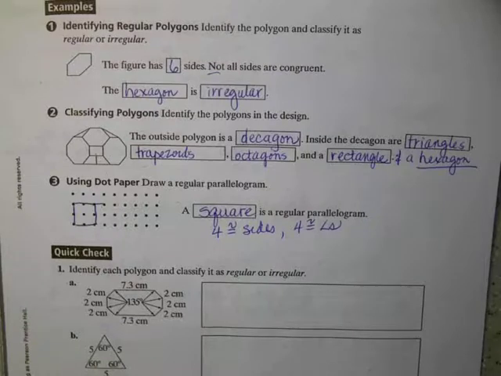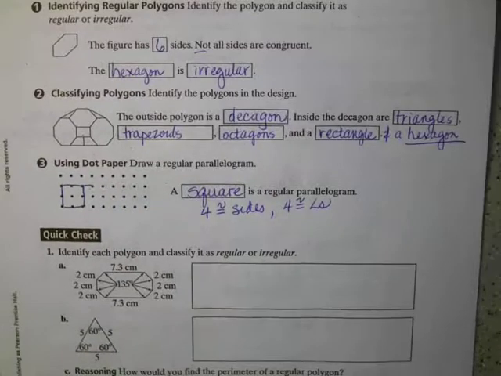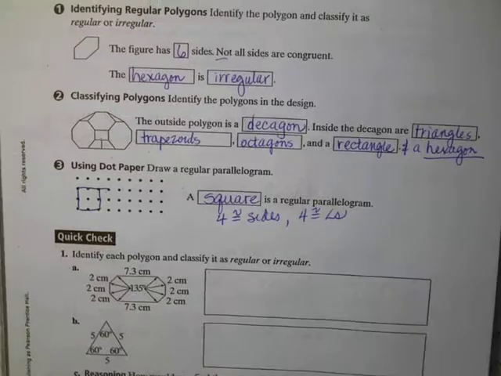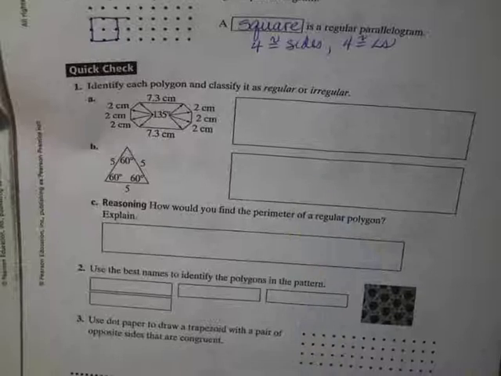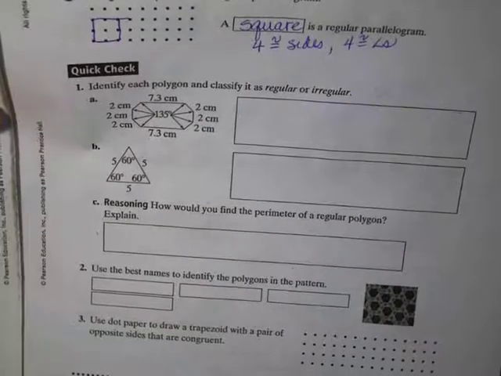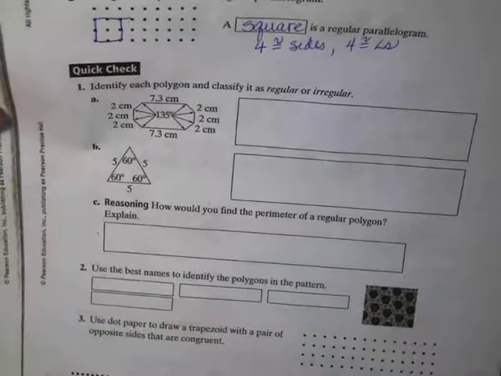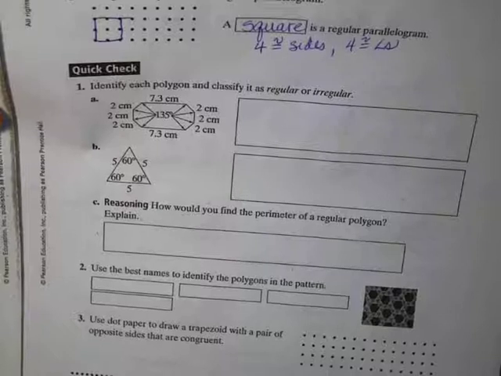Okay. All right. Now on your quick check, you have some questions asking you to use our definitions and have these done for next time that we meet in class. Bring in any questions or concerns you might have.